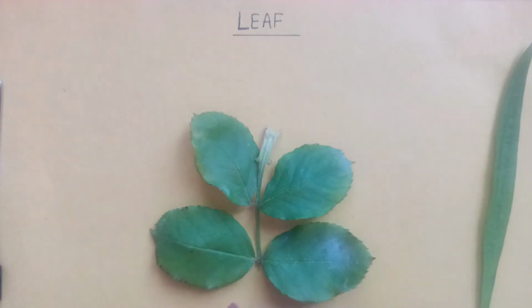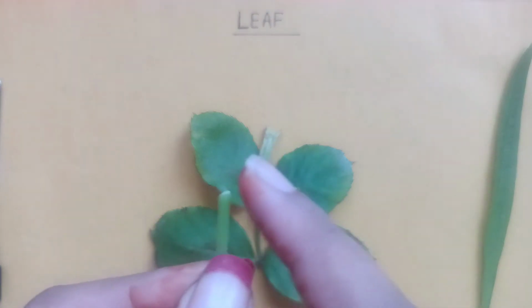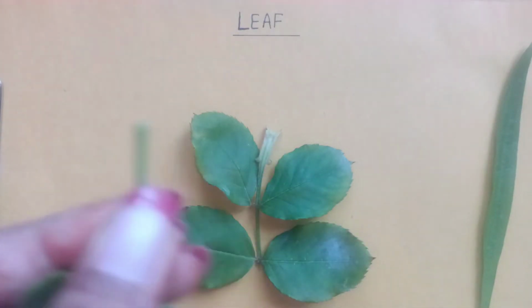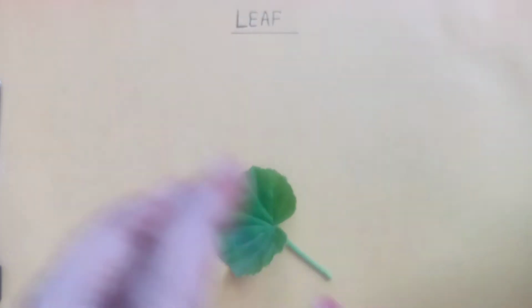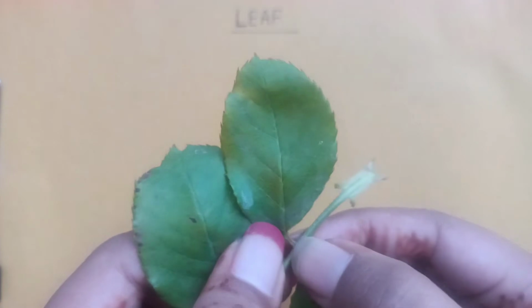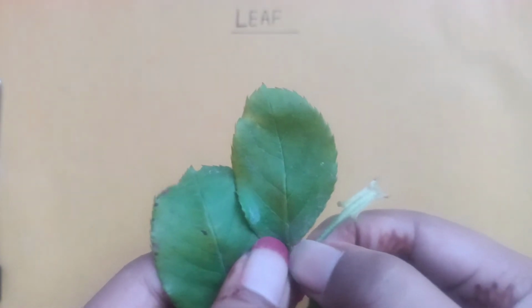You can see this part, if I remove these now, this part of the leaf is called the leaf base. It is the part from where the leaf is attached to the stem. If I say this is the leaf part, it is attached to the stem from this part, so this is the leaf base.